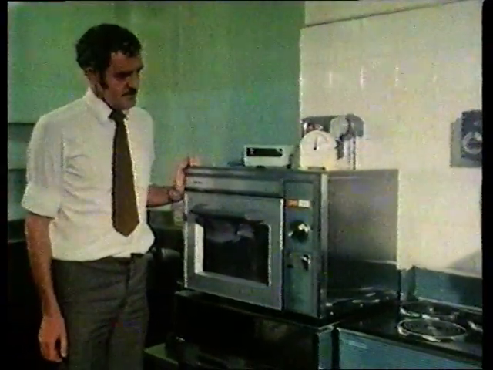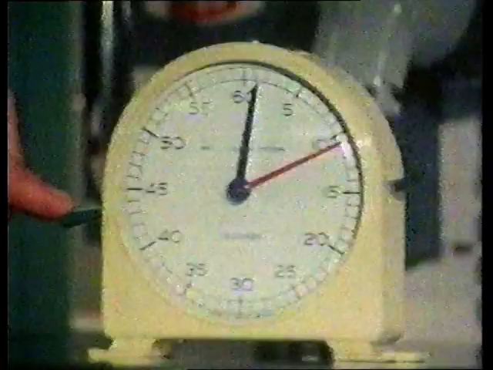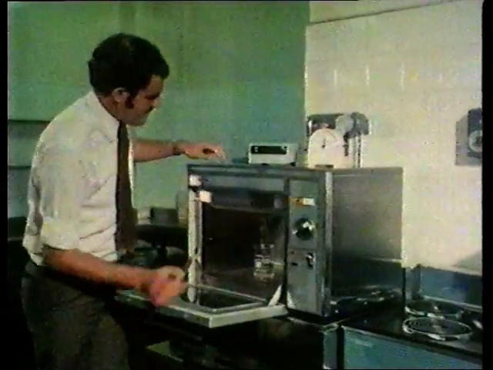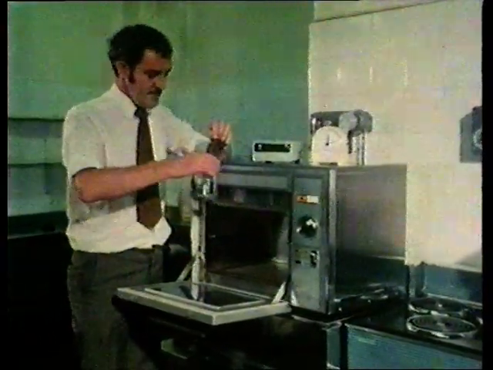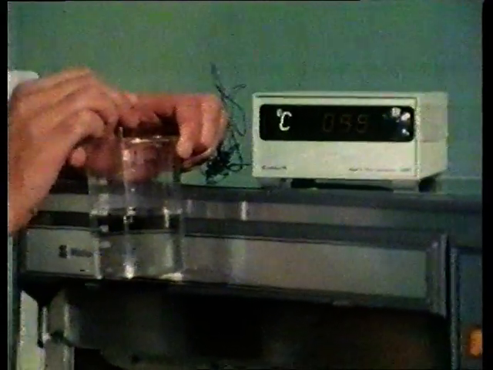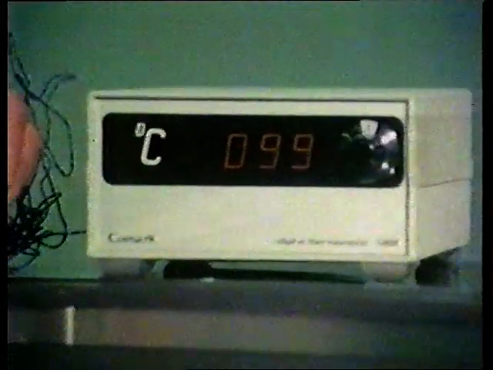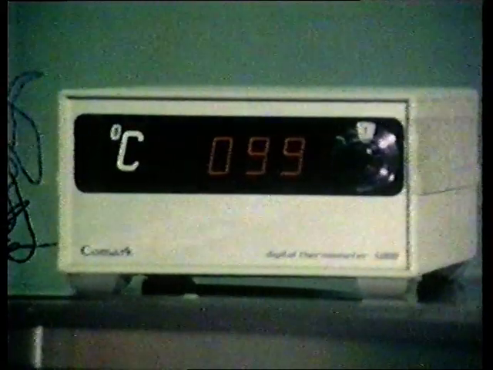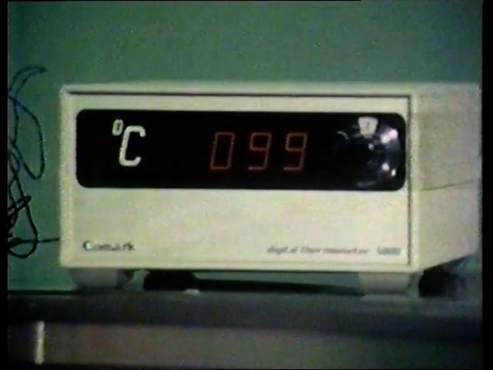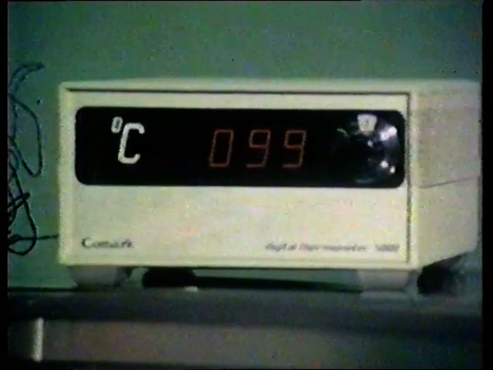That water's now boiling. After 1 minute, 11 seconds, we take it out. And you can see what's happened. The water's absorbed the microwaves, and their energy has been converted into heat, which is how microwave ovens work.